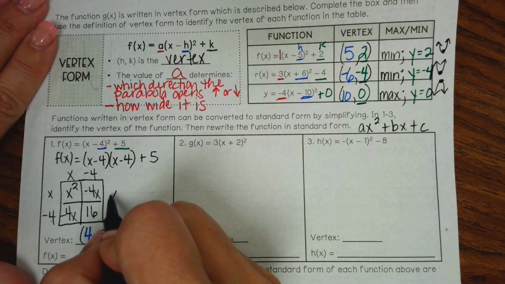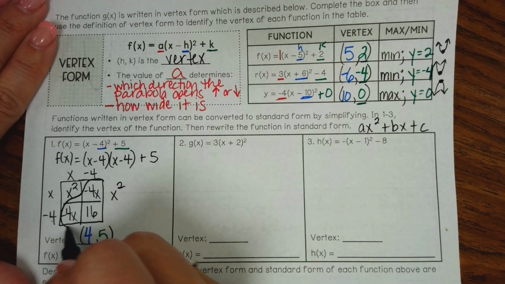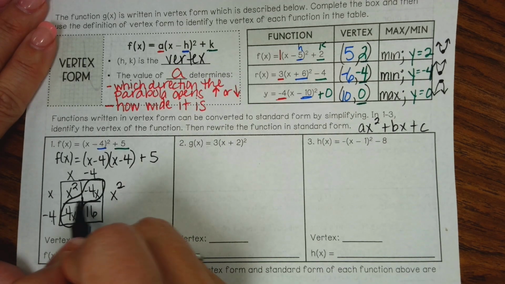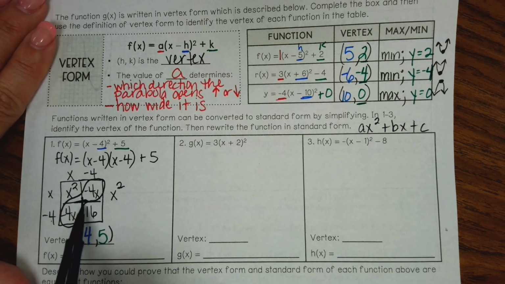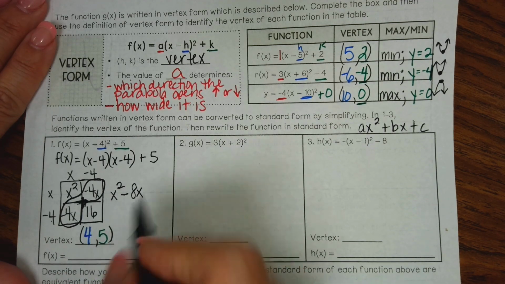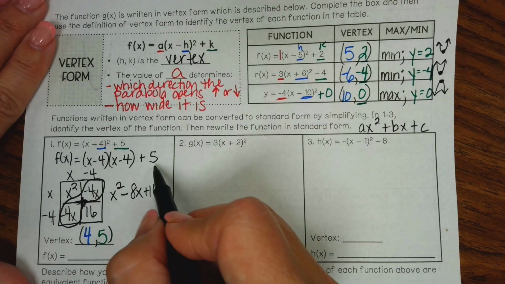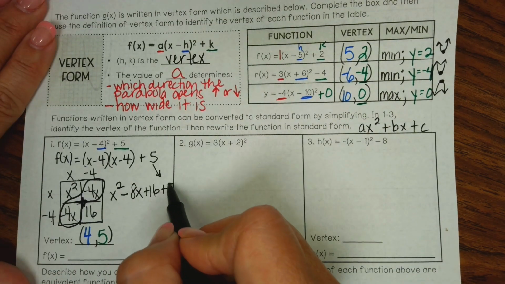So I'm going to have x squared. We're going to combine the diagonals here. Remember, we add these in the middle. That's why that looks like a plus sign in the middle. Negative 4 plus negative 4 is a negative 8x. And then our positive 16. Now, we've only done the multiplication here, so we still have to bring down that plus 5.